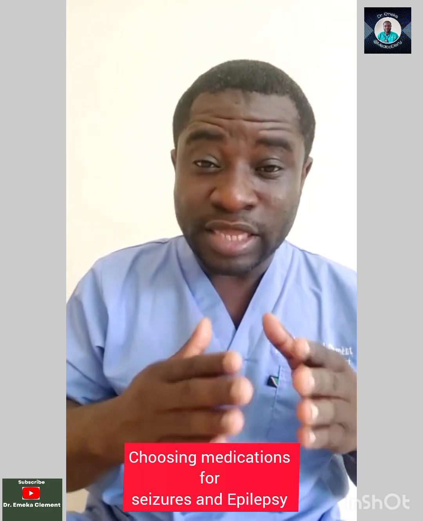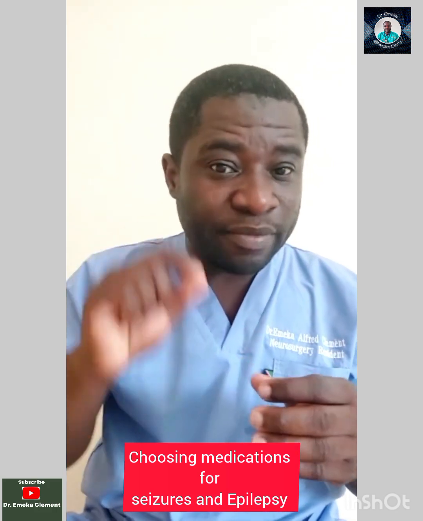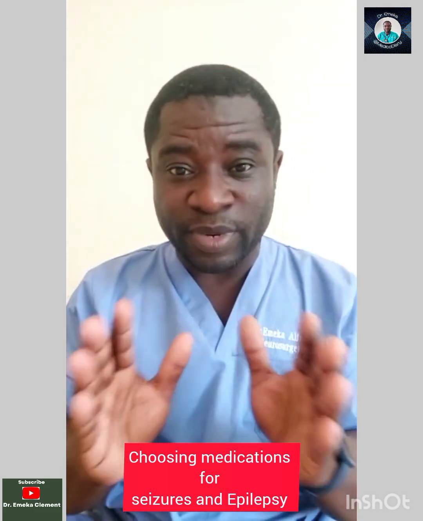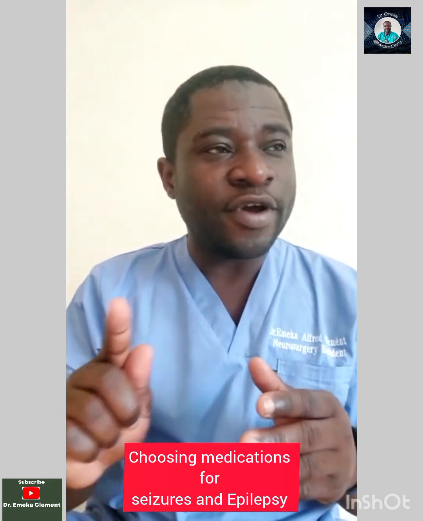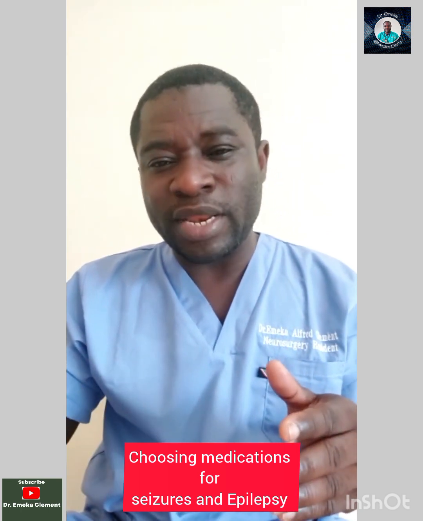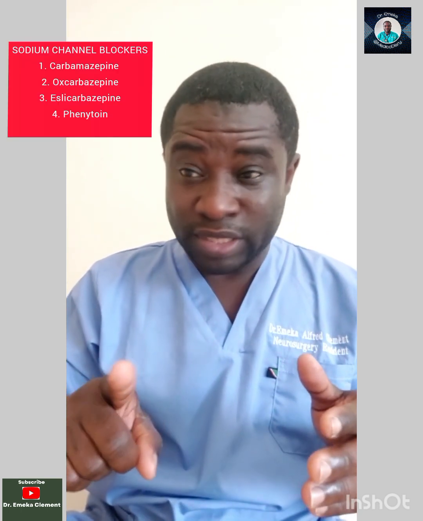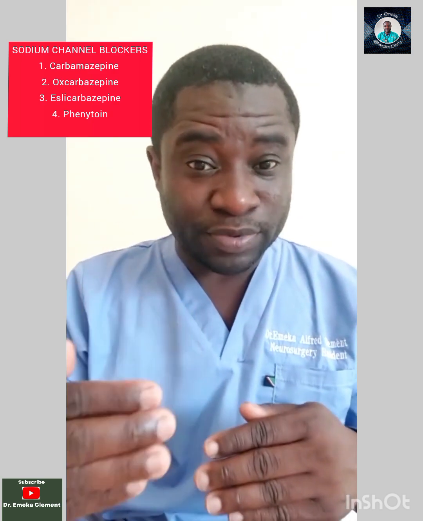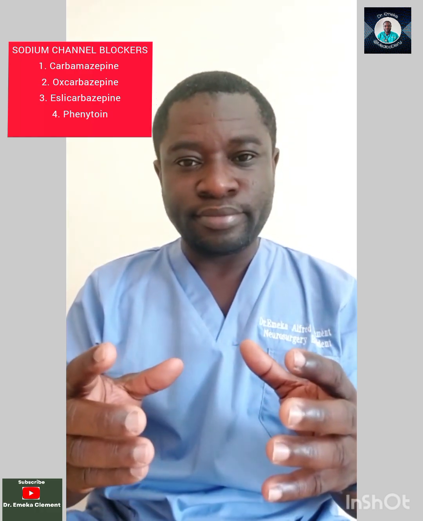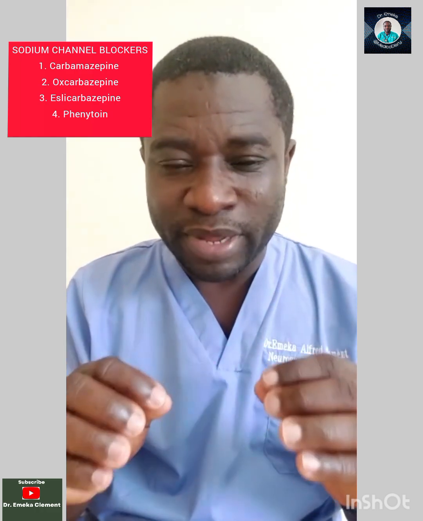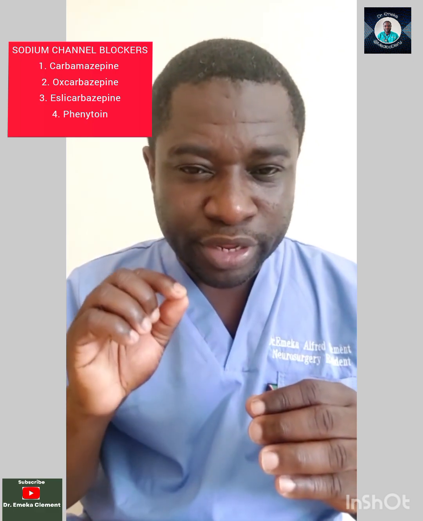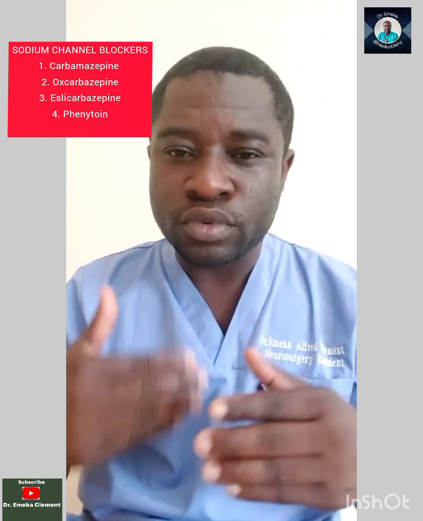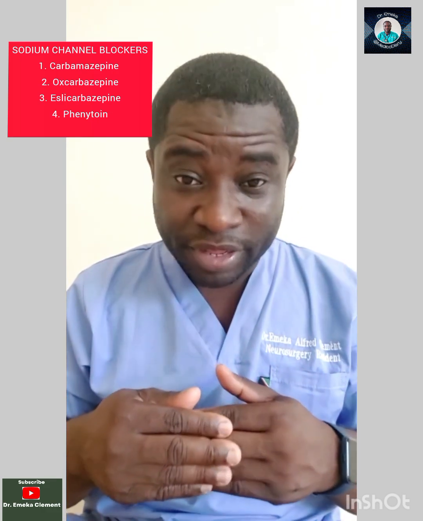Or if it's a generalized type of epilepsy, there are specific medications that need to be given, not all types of medication. For instance, if you give a sodium channel family of medication, like these ones you're looking up here, to a patient with generalized type of seizure, it will worsen the case. And that is why it is very fundamental to know the type of seizures the patient is having before you start administering the medication.